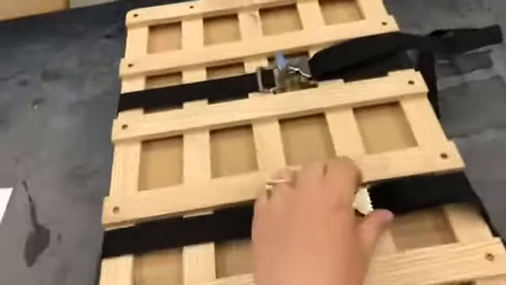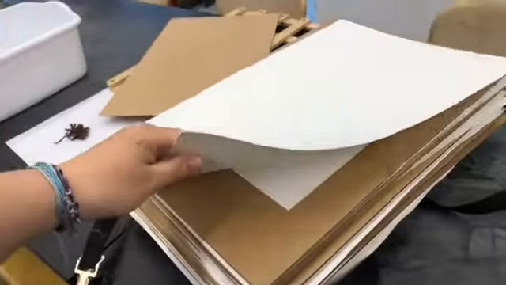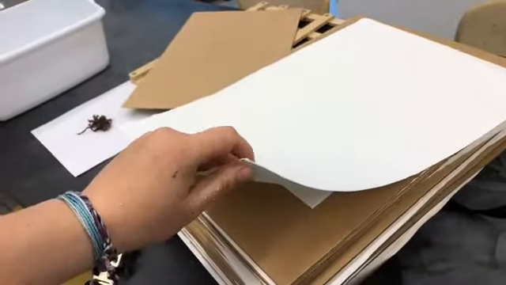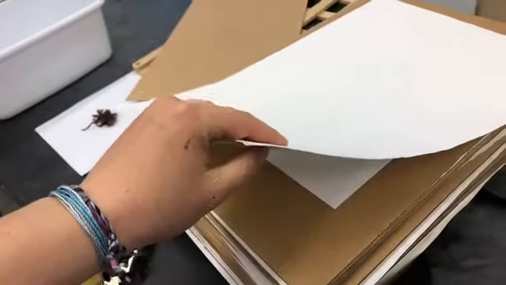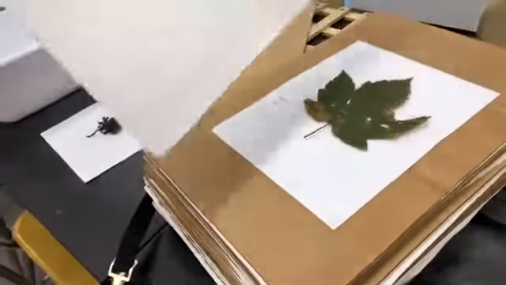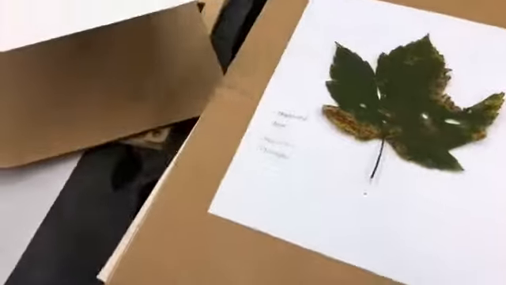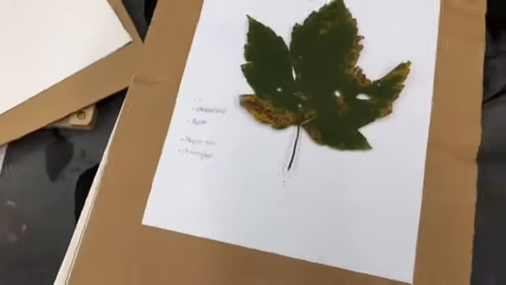Then next, we have some blotter paper. Now, if you don't have blotter paper at home, you can use newspaper, which would probably work pretty well. That is basically just to get a lot of the water out. It's a little thick, and it helps to absorb a lot of the water in your specimen. So now, you can put your specimen there.